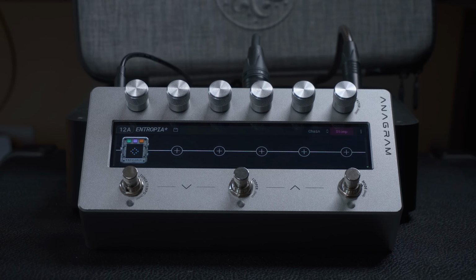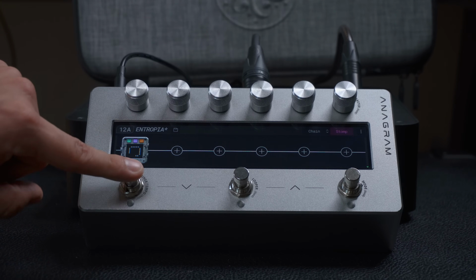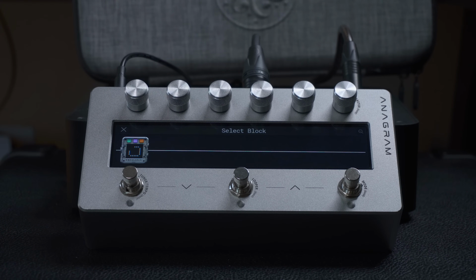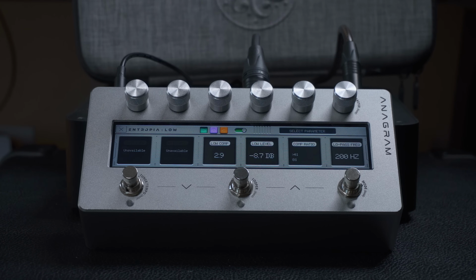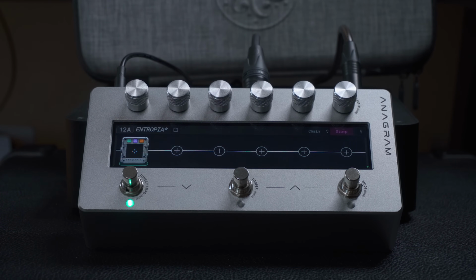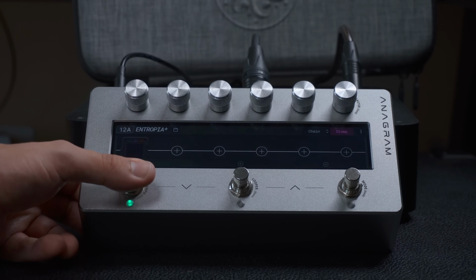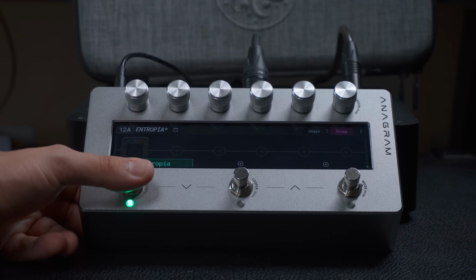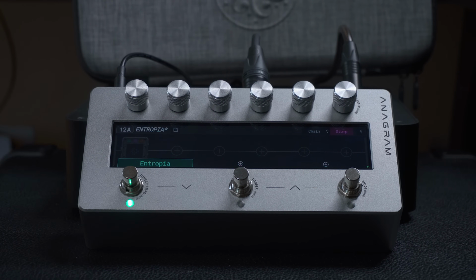to bypass Entropia entirely. When in Stomp Mode, I can also assign different parameters to the foot switches of the Anagram. To do this, I press on the foot switch, tap on the plus icon, and then pick Entropia. Let's say that I want to toggle Entropia on and off, so I pick the on off switch. Now, I can toggle Entropia on and off with foot switch A.